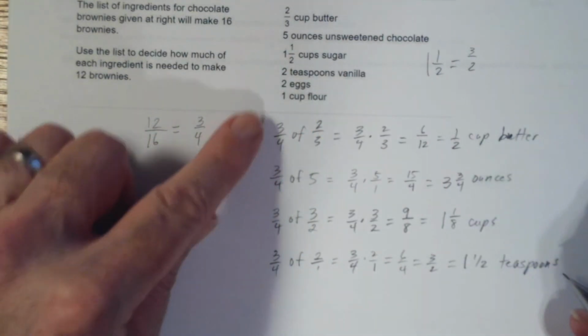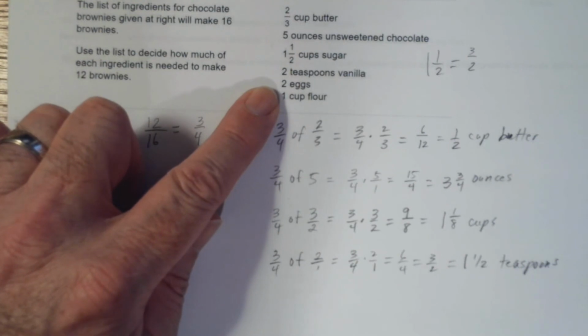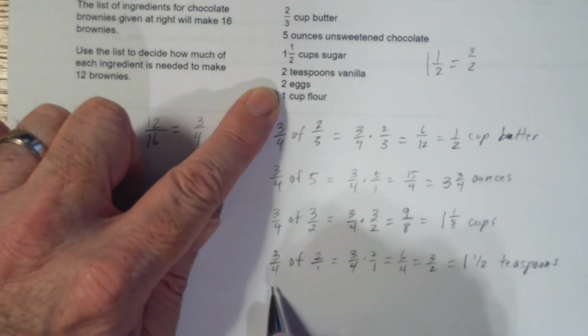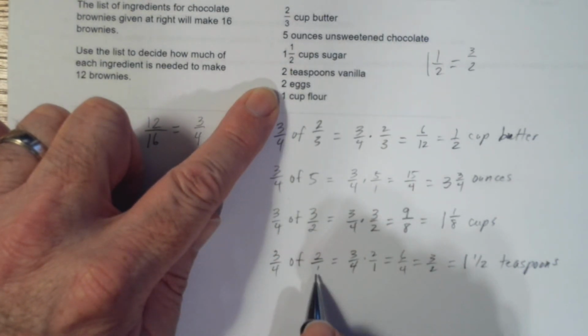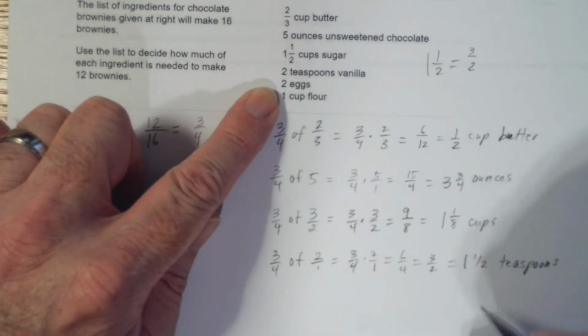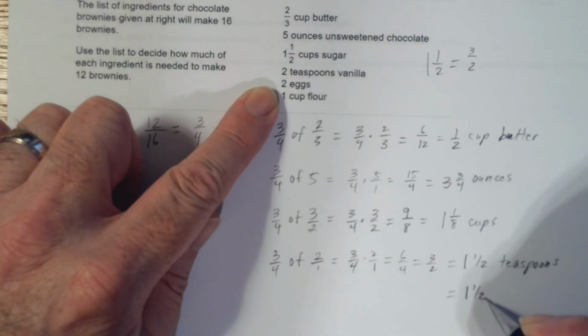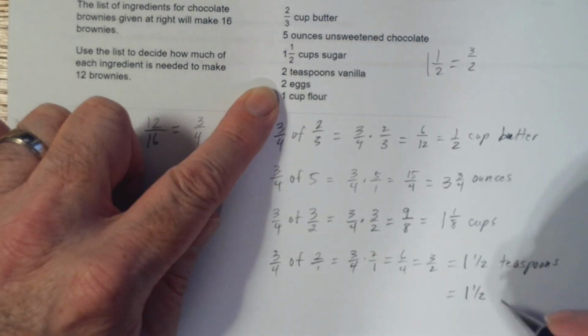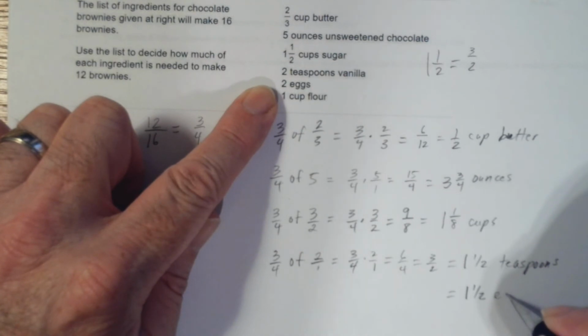And then we've got to make 2 eggs. Well, we're multiplying 3/4 times 2 again. It's going to be 1½. Well, that's eggs, so 1½ eggs. I don't know if you can do half an egg.